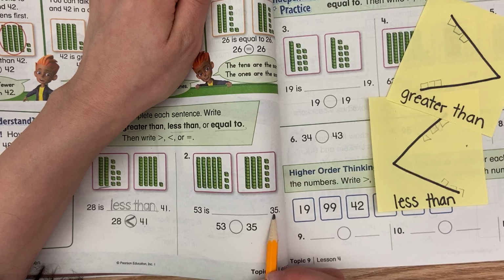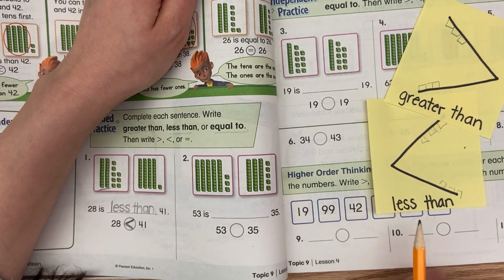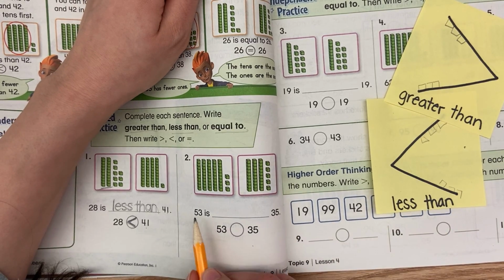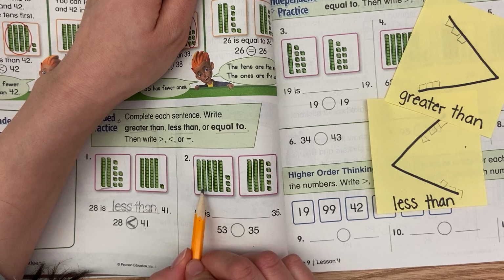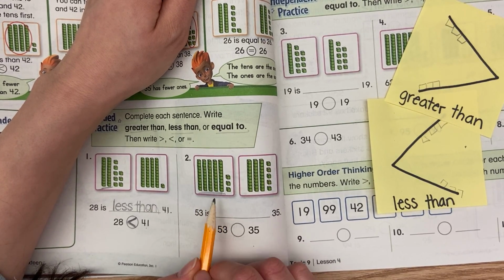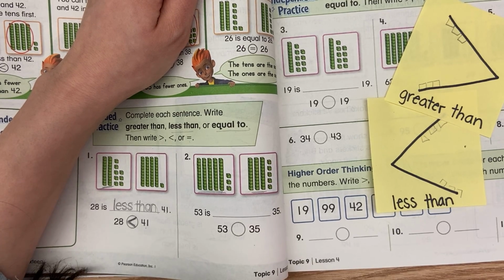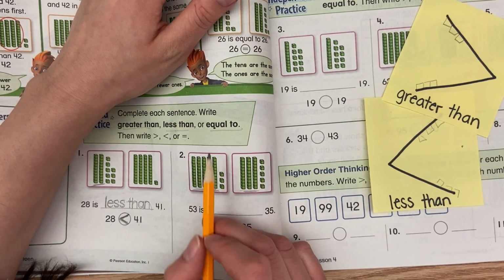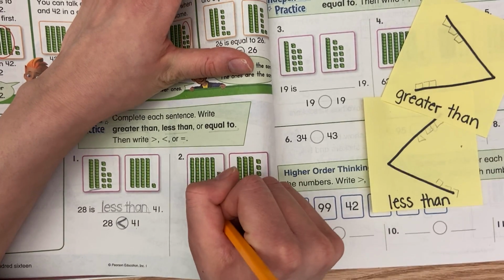53 is blank 35. Is 53 greater than, less than, or equal to 35? It's not the same number, so it's not equal to. There are 5 tens in 53. Take a look at the model, but only 3 tens in 35, which means 53 is greater than. So let's write greater than on the line.